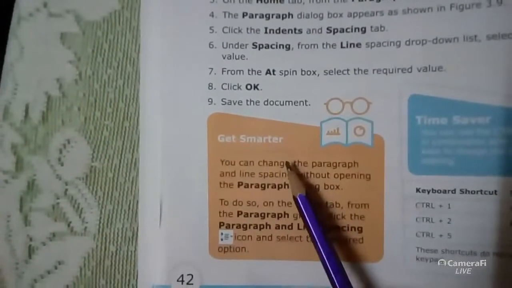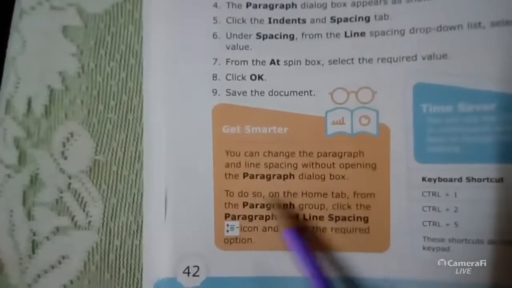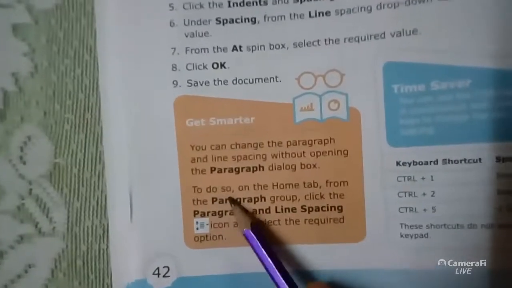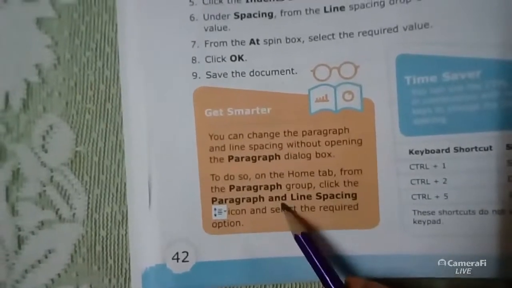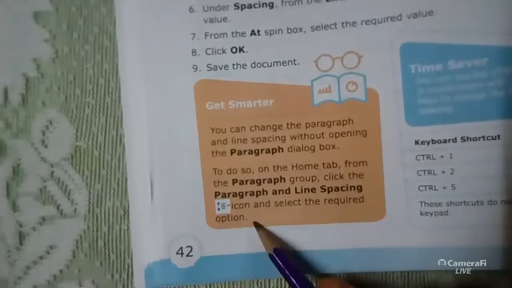Now get smarter. You can change the paragraph and line spacing without opening the Paragraph dialog box. That is direct. What you will do? To do so, on the Home tab, from the Paragraph group, click the Paragraph and Line Spacing icon and select the required option.